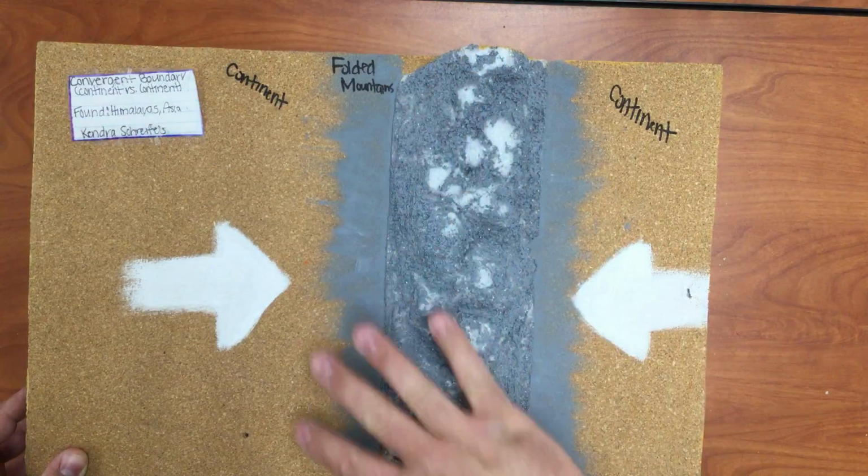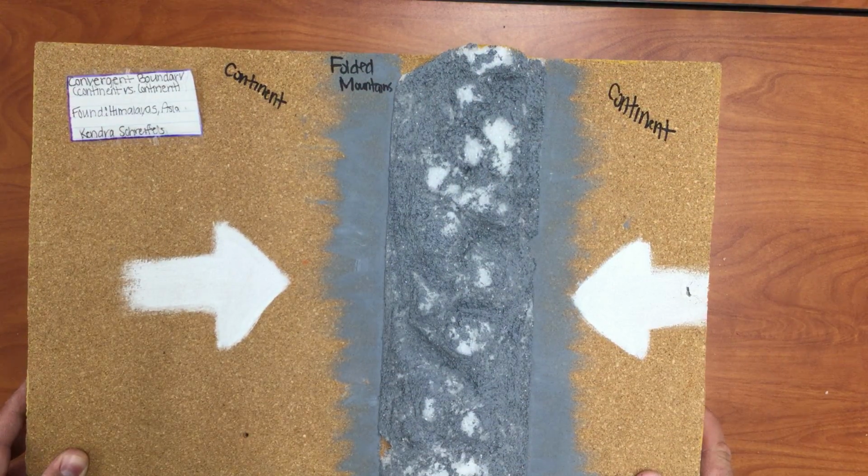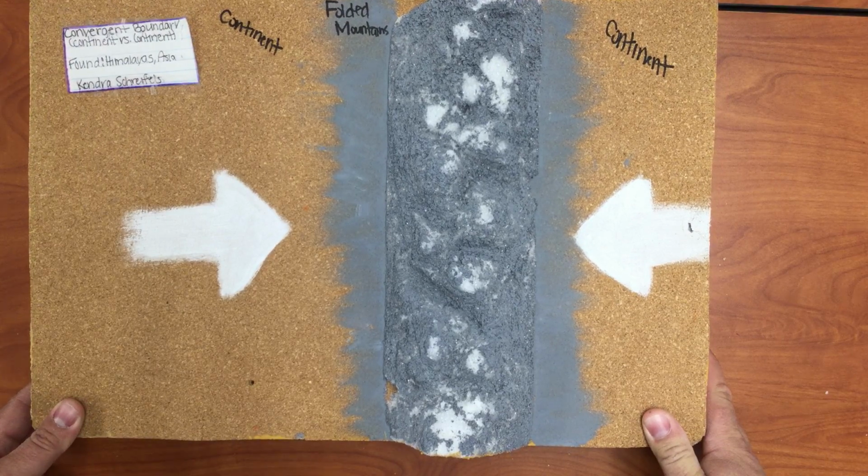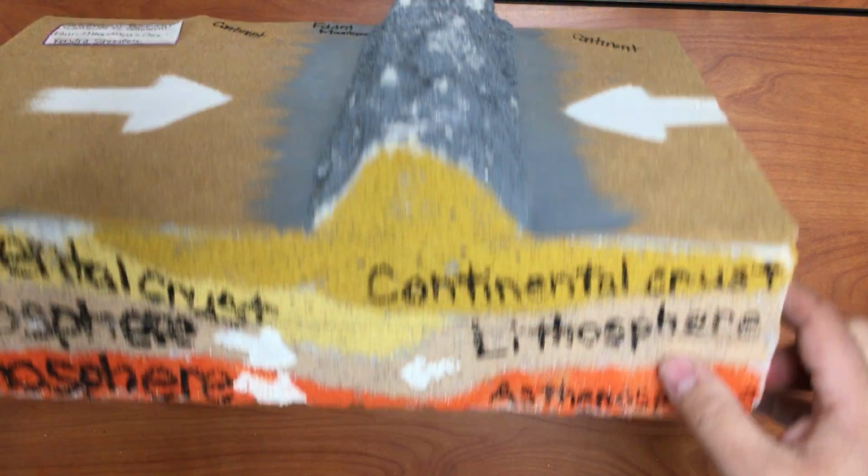And you have these giant mountains that are formed. The Himalayas, in between India and Asia, are a perfect prime example of a continent versus continent convergent boundary.